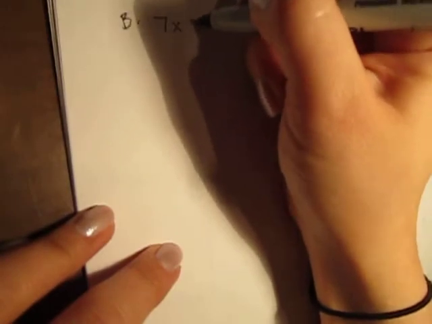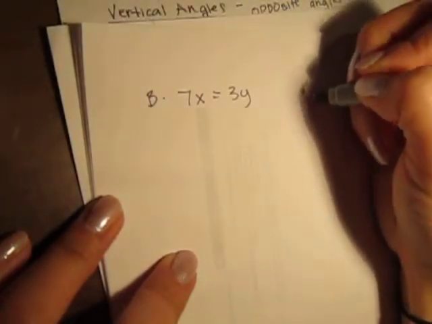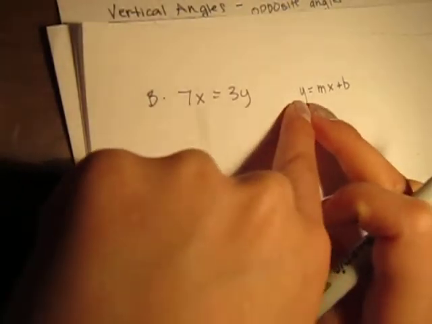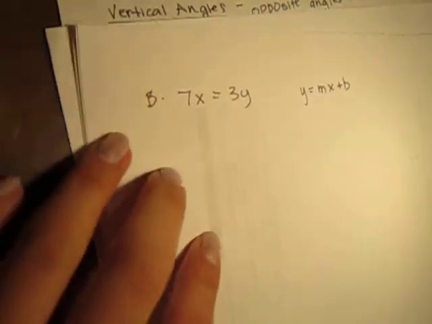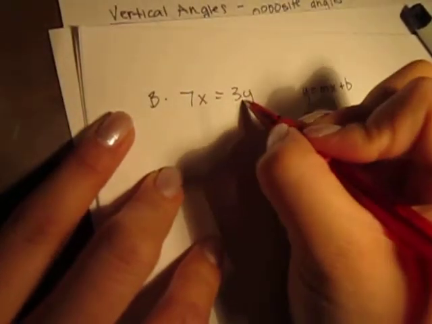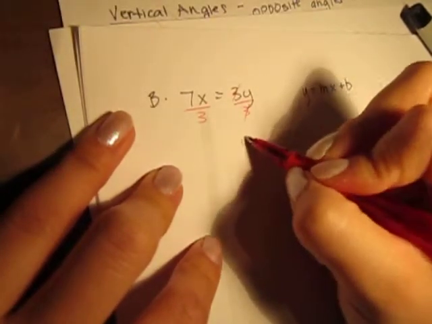Let's go on then to a little bit more complex example. So here's example B. And you might have something like 7x equals 3y. And we're trying to get this into the form of the slope-intercept form, which is y equals mx plus b. So ultimately, your focus should be, how can I change this to get it in terms of y? We've been practicing this for a while. So first thing we're noticing, okay, well, to get y by itself, I just have to divide both sides by 3, which then cancels this, and I get left with y.